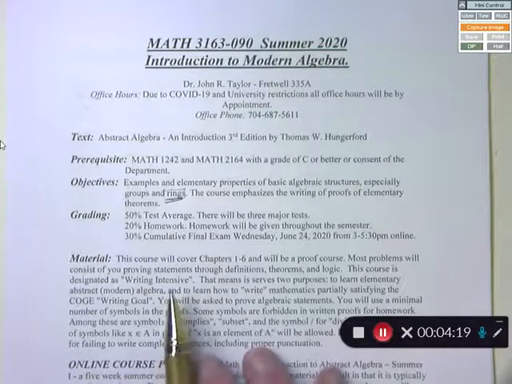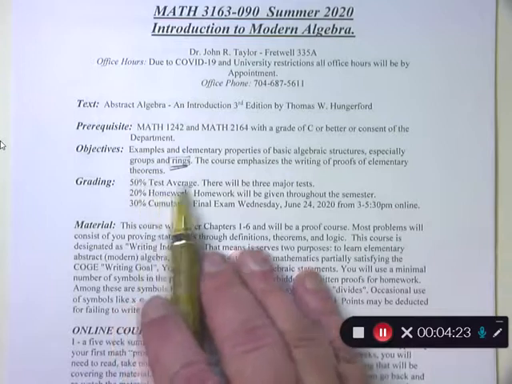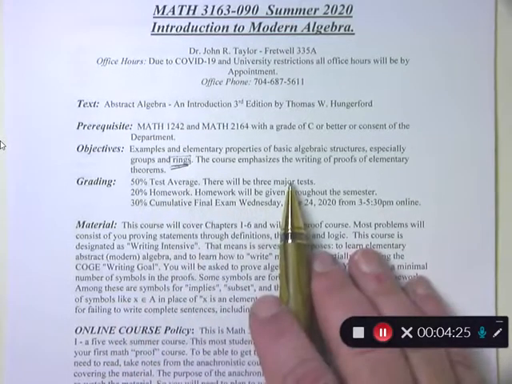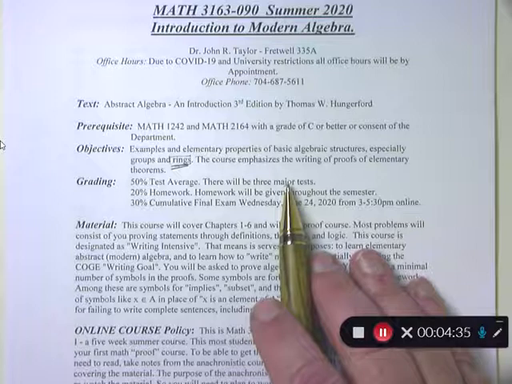Okay. How I plan on putting the grade together is 50% will be from test averages. I plan on having 3 tests. So let's go through the math. If I've got 3 tests and I'm going through 6 chapters, pretty much every 2 chapters I'm going to have a test. Chapters 1, 2, I have a test. Chapters 3, 4, I have test 2. Chapters 5 and 6, I'll have test 3.